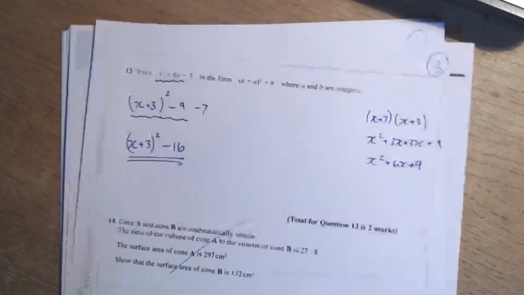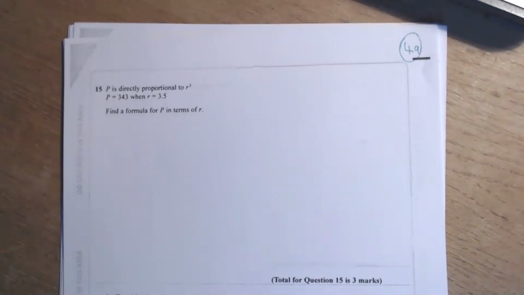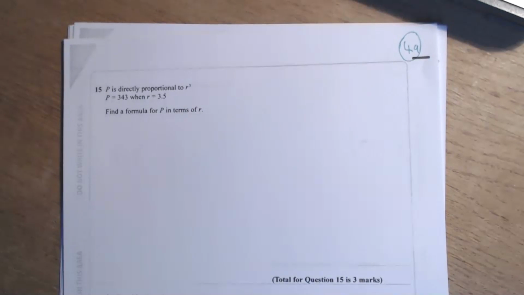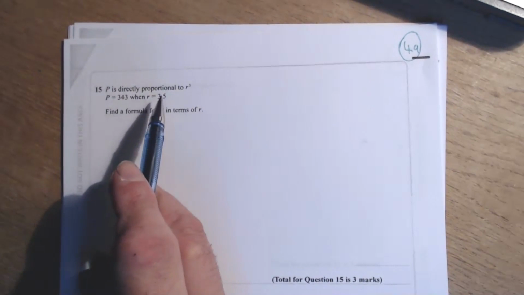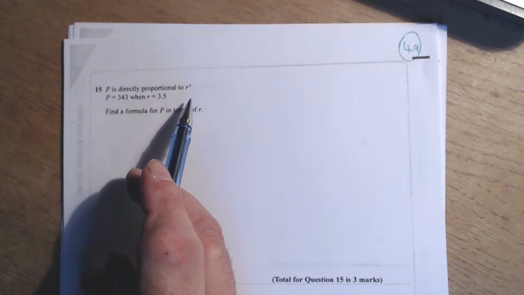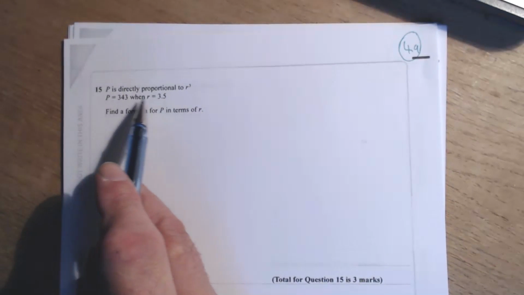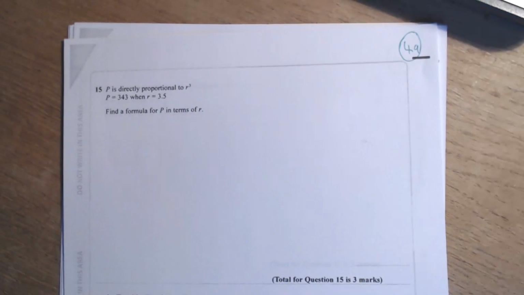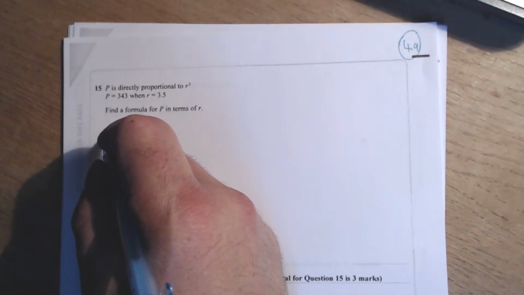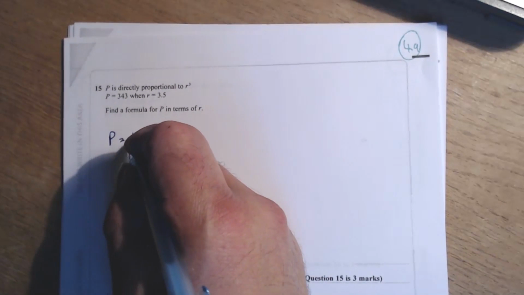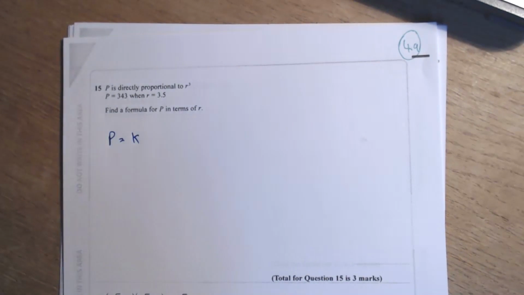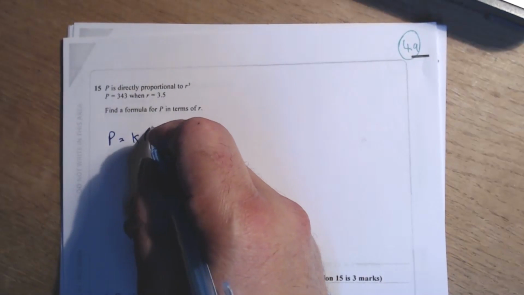So that's 3 topics down. The next one I want to look at is proportion. So direct proportion firstly, and then indirect proportion secondly. So here's a typical direct proportion question. P is directly proportional to r cubed. And then we've got a couple of values, then we've got to find a formula for P in terms of r. So your starting point is to say P equals k, some unknown constant, times r cubed.